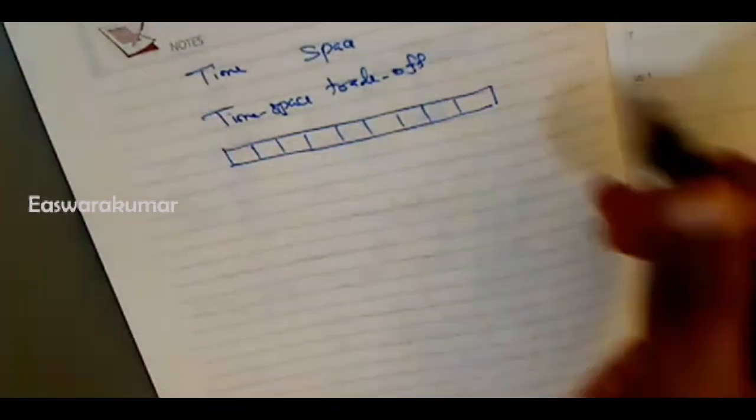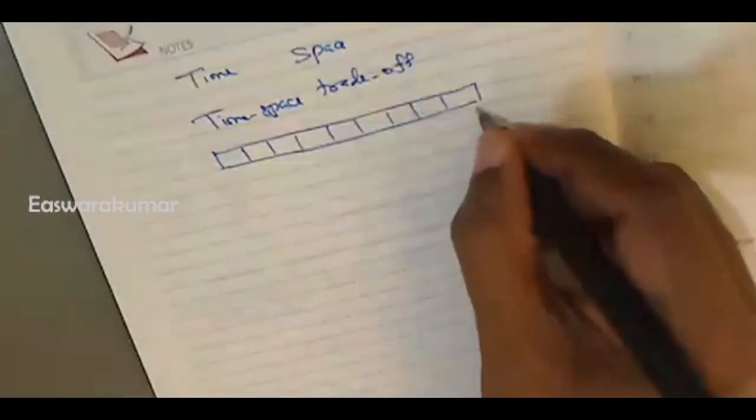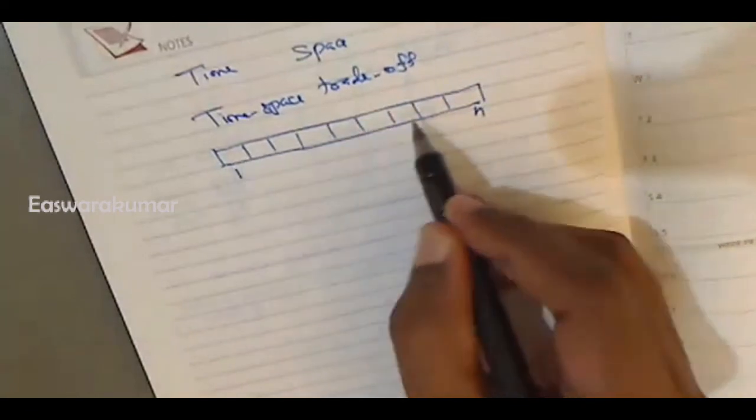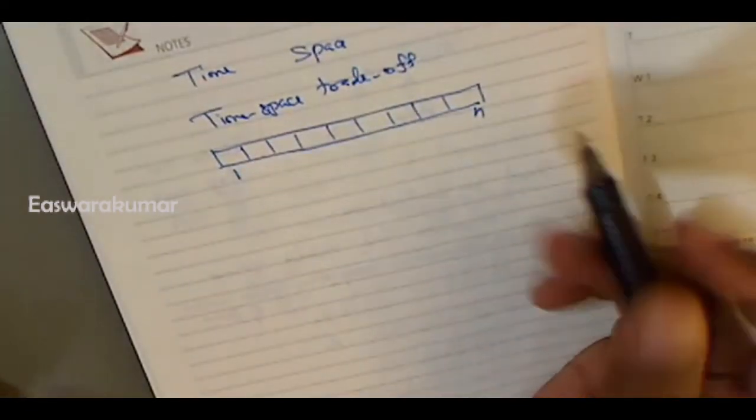Okay, suppose there is an array. This array has certain values. We can assume that the size of the array is n, starting with index 1 and ending with index n, and some values are available. The problem is this one: we have to reverse the array.